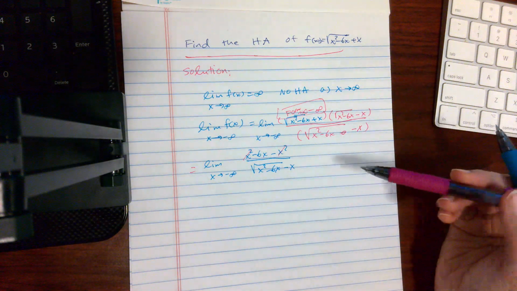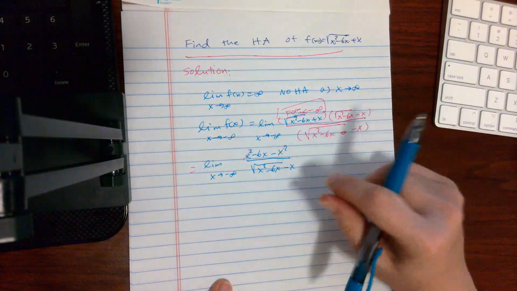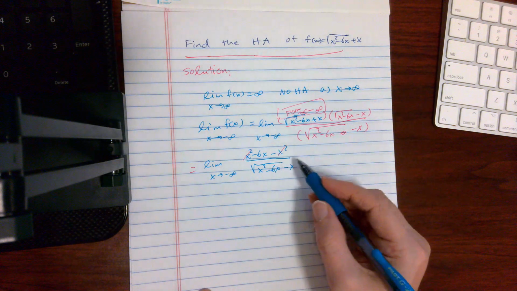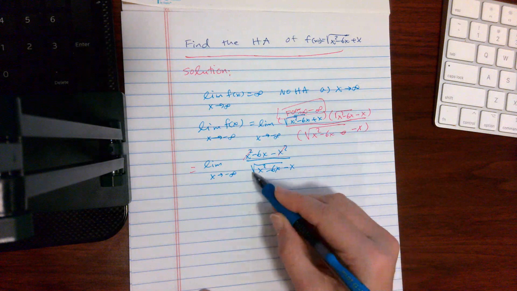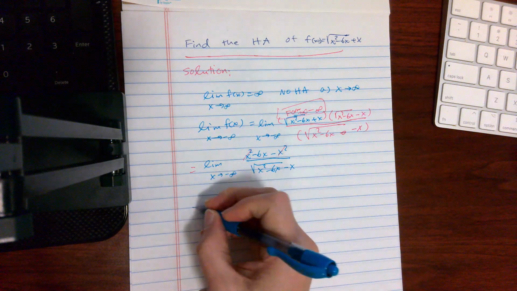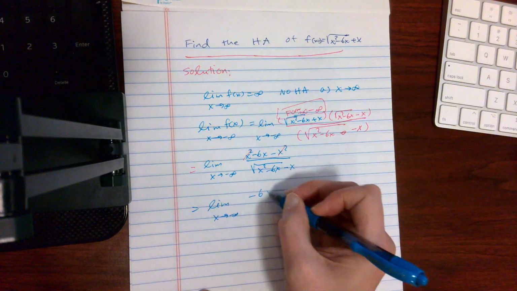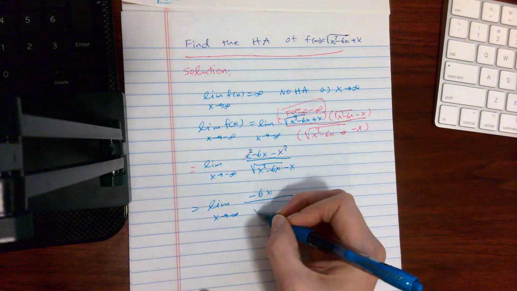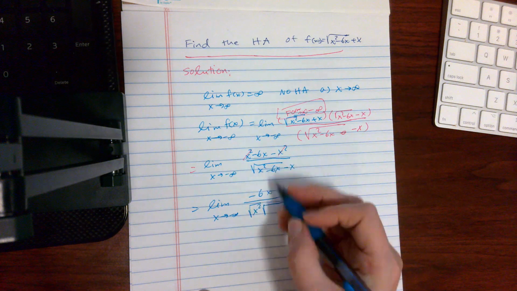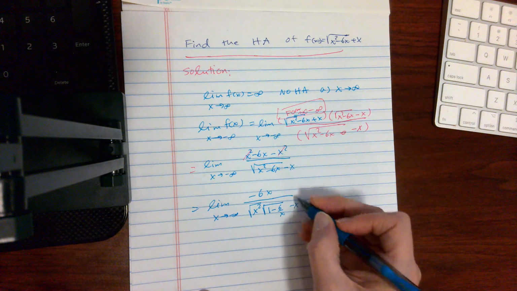So what do I do? Again, I don't know if I can get rid of that one either. So let's see. What we can do is to factor out x squared, which is the highest power in the bottom. So negative 6x on top, and then x squared under the square root, and what is left is 1 minus 6 over x, and minus x.